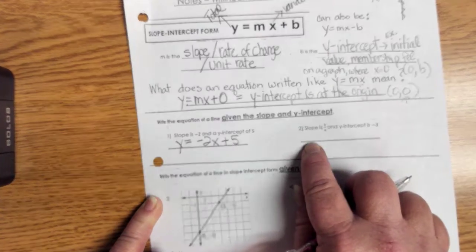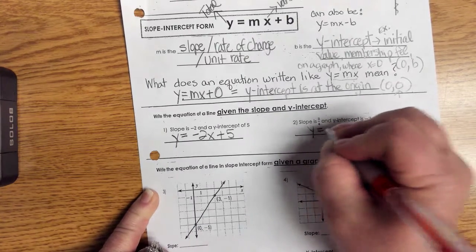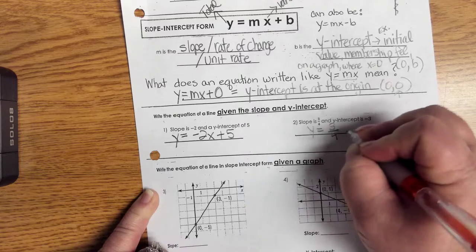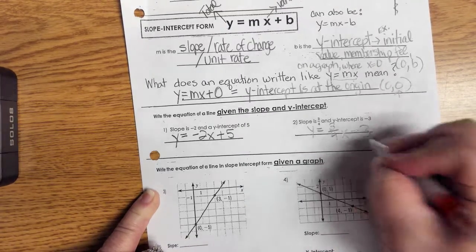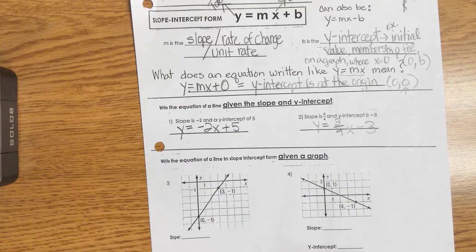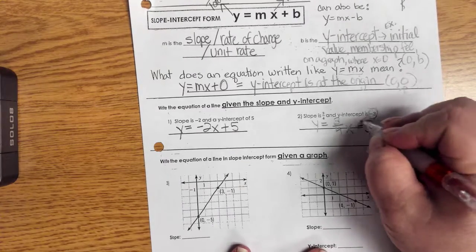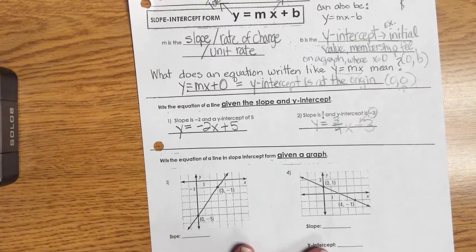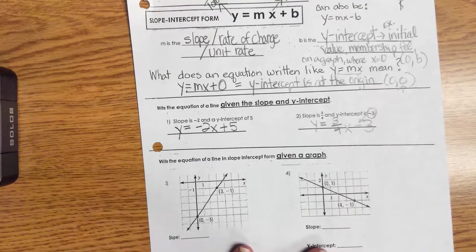What about number 2? What is the equation going to be? Y equals 3/4 x minus 3. You just don't add a minus sign and a plus sign. If it's a negative number, you just write it as subtract 3. Miss, why couldn't you put y equals 0.75x minus 3? But they gave it to me like this, so that's how I'm going to write it.